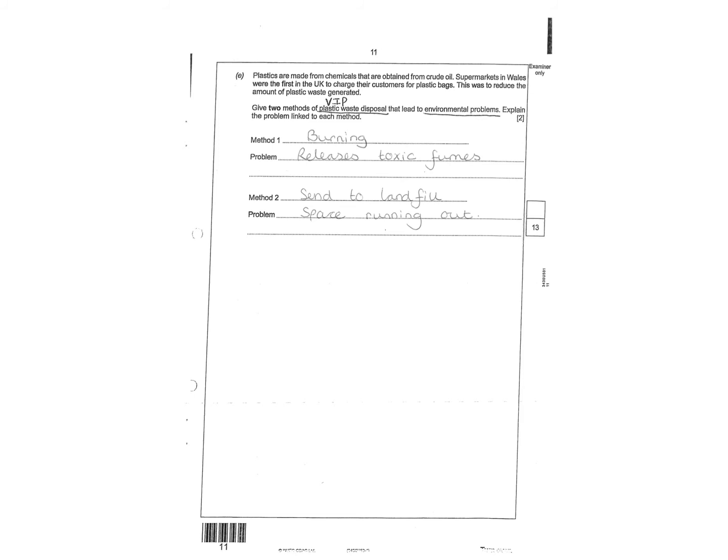Plastics are made from chemicals obtained from crude oil. Give 2 methods of plastic waste disposal. Okay, reading the questions is really important there. I've written up there, very important.